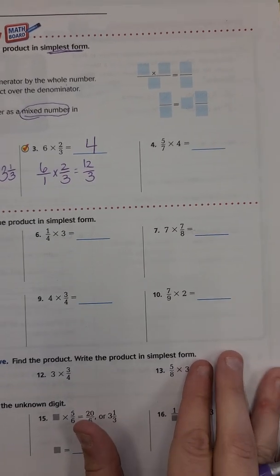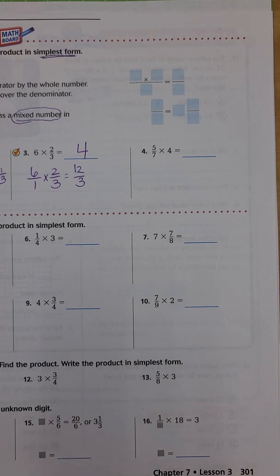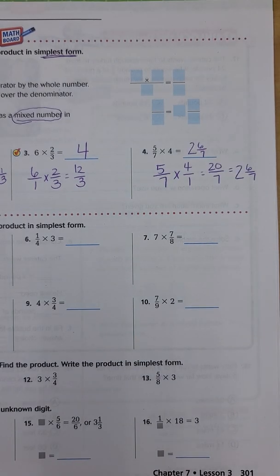All right, here's another one that I want you to do on your own. Pause the video and then check your work. All right, you should have gotten 2 6/7. If you did, kiss your brain. Nice job.